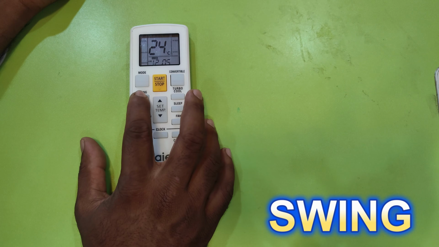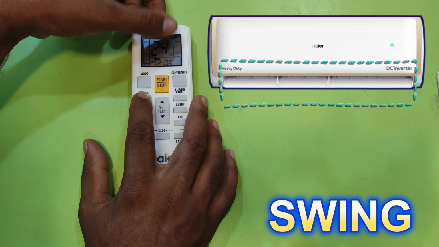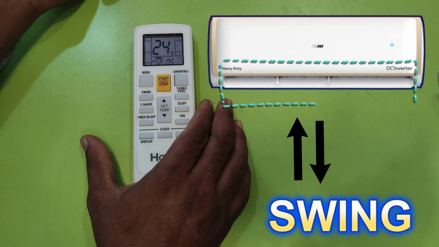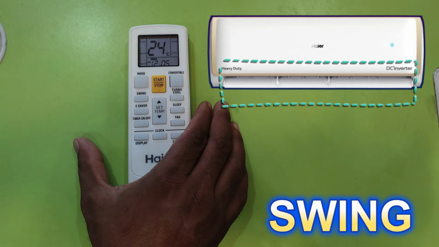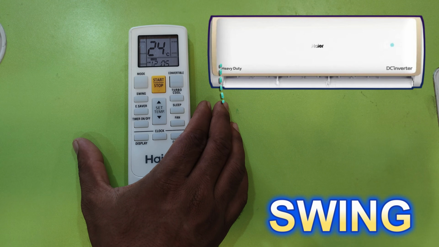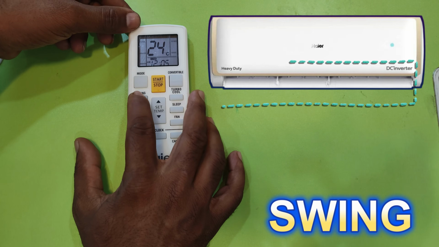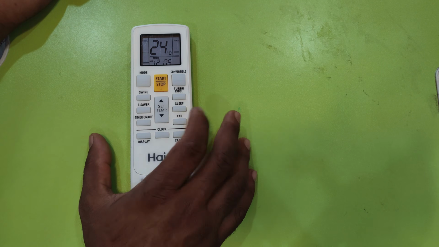The next button is swing. This button is for the swing on the front of the AC. It works up and down. Using this swing will quickly spread the AC's cooling throughout the room, and pressing this button will stop the AC flap wherever you want it to stop, and pressing this button again will automatically activate the swing flap.